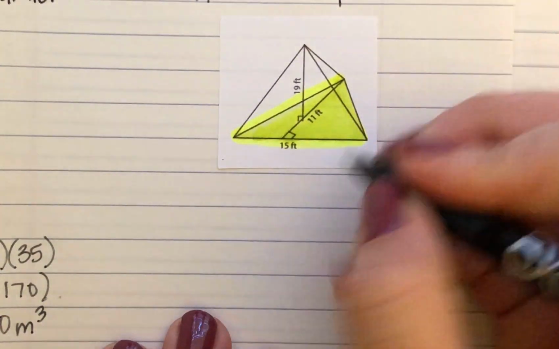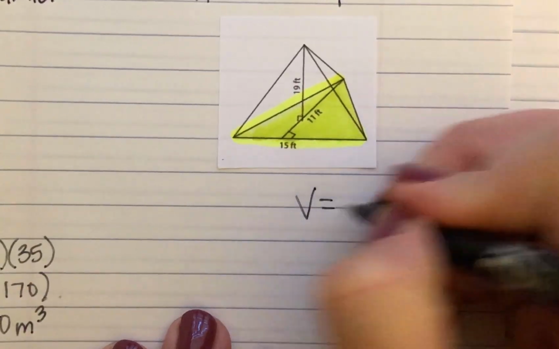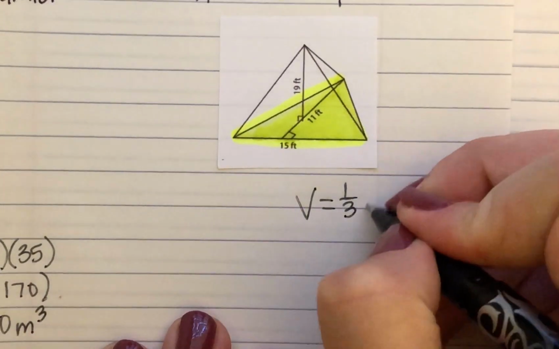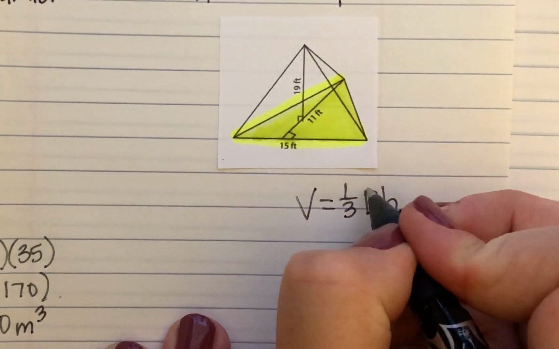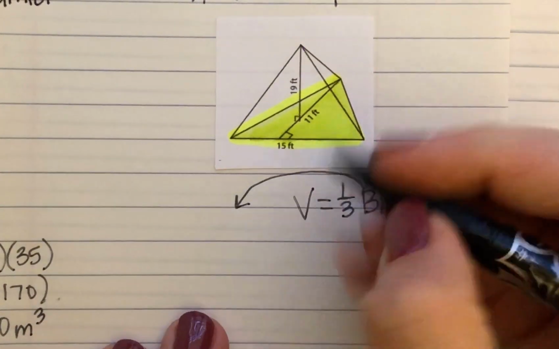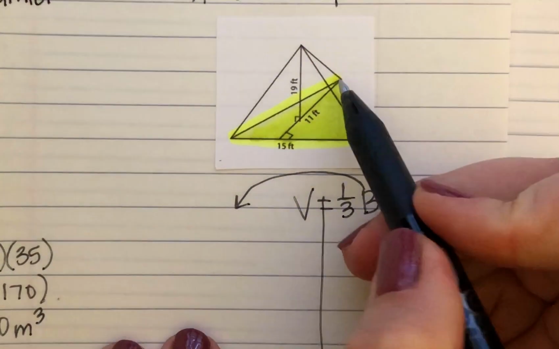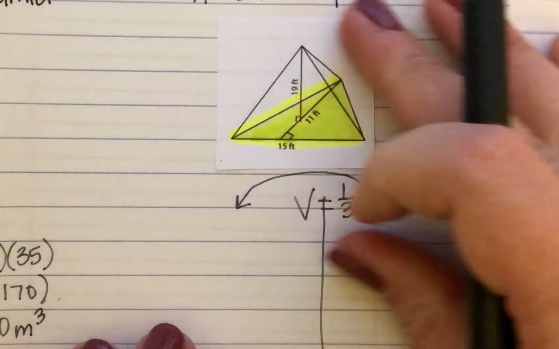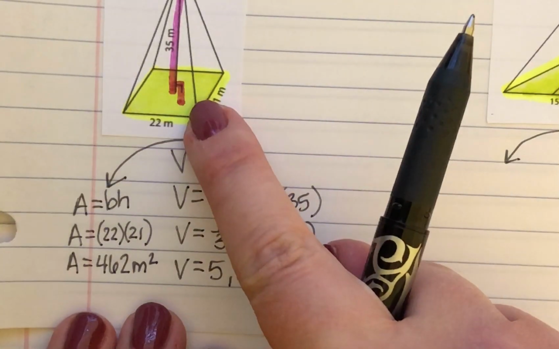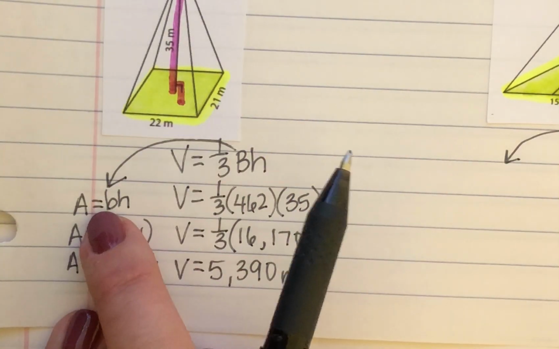So our formula, same thing. V equals 1/3 capital B times H. We don't have the area of the base yet, so that's the very first thing that we're gonna do. We're gonna come over here, and our base is a triangle. So the last question that we did, we used the area for a rectangle.